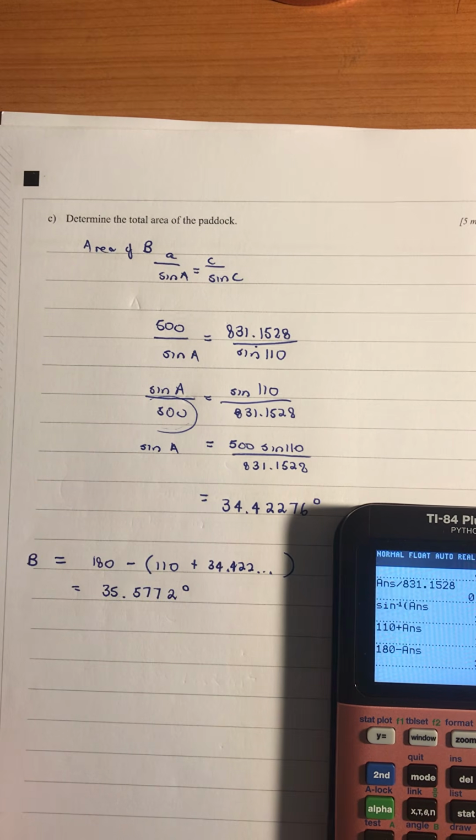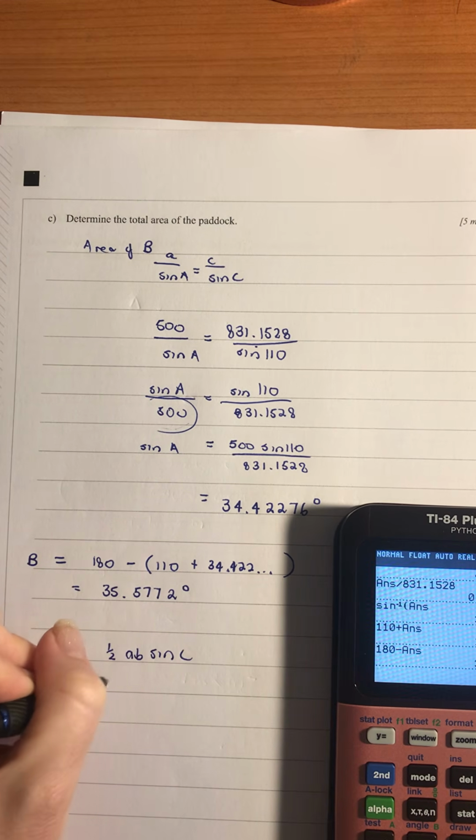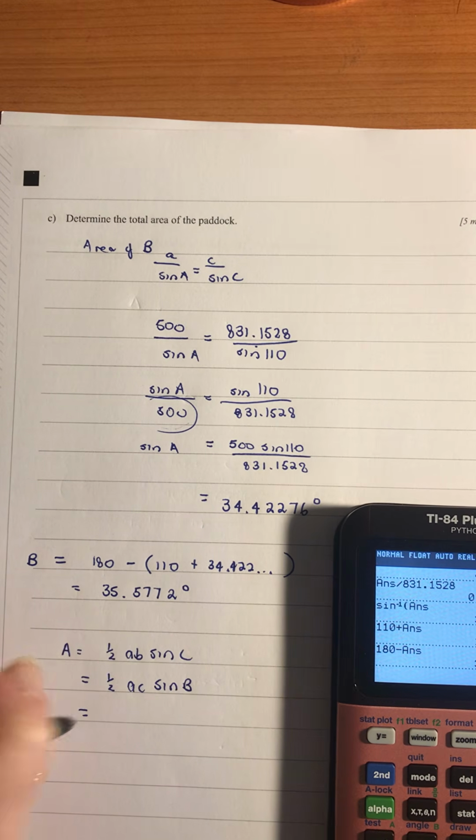35.577 degrees. So now when I work out my area, I've got my half AB sine C, but in this case I'm going to do a half AC sine B because that's the angle that I'm using.